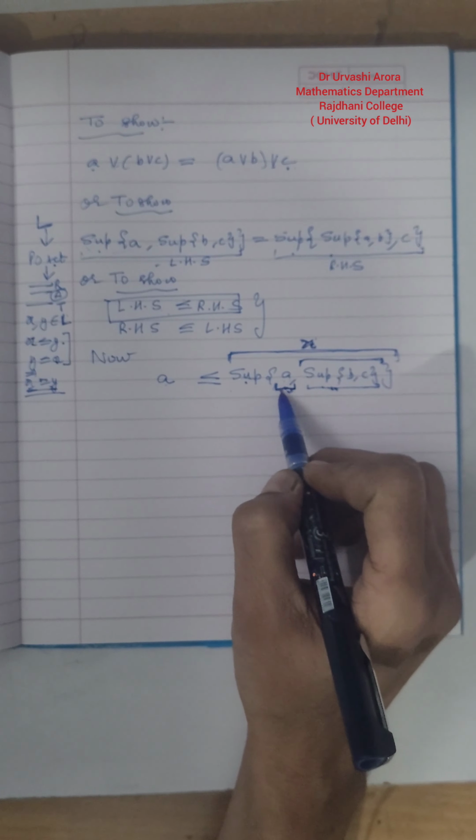I'm marking this as star. So star gives that the right hand side is less than or equal to the left hand side. I can mark this whole expression as, let's say, capital A. So we have shown that the right hand side of A is less than or equal to the left hand side of A. Now we have to show that the left hand side is less than or equal to the right hand side. So what is the next thing that you have to show? The next thing we have to show is that the left hand side, this is the left hand side.